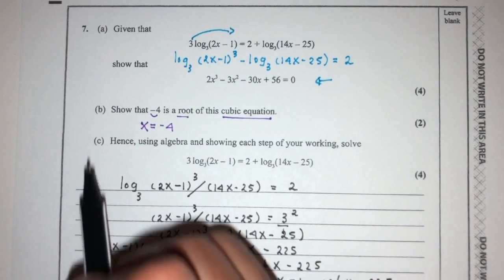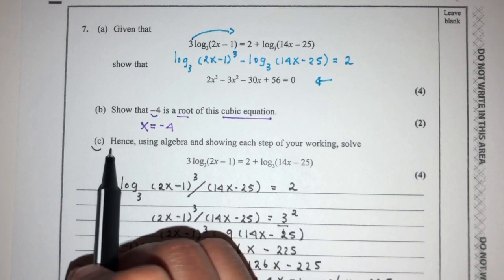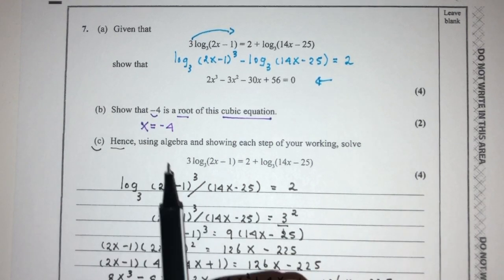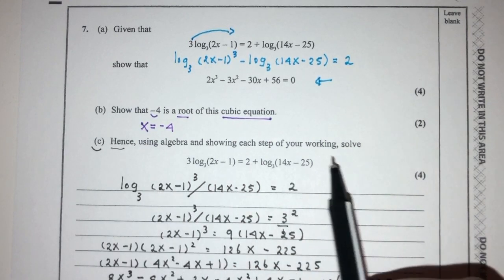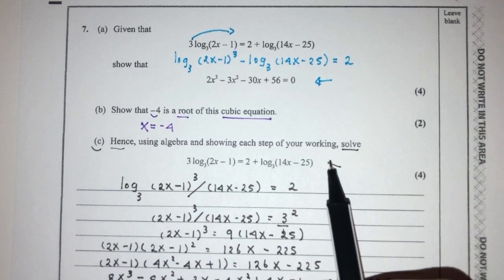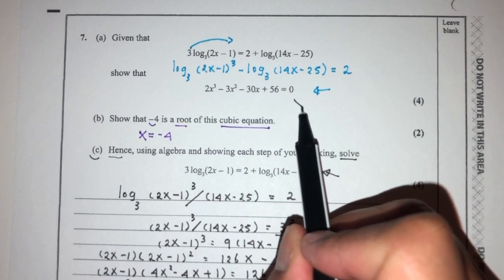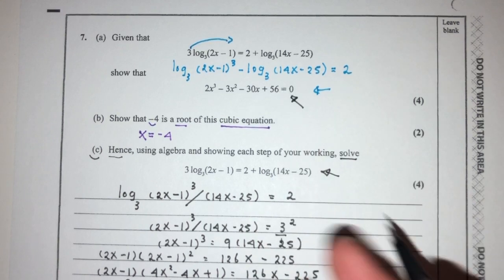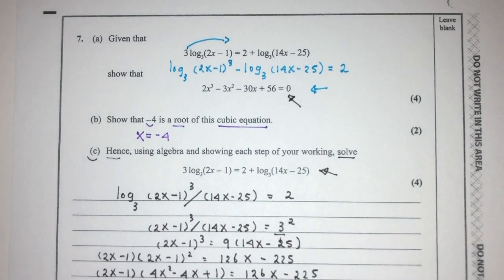Now for part C, we have to, hence, using that, and using algebra as well, solve this equation. Solve means finding the values of x. As we have seen, this equation is the same thing as this, so we can just solve this one to obtain the solutions. Let me find a fresh page here to solve this for you.